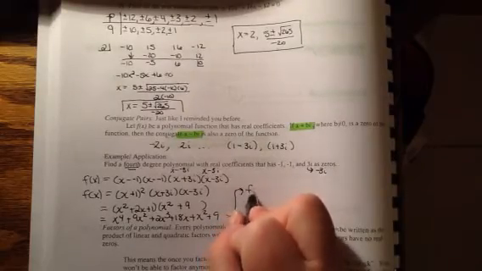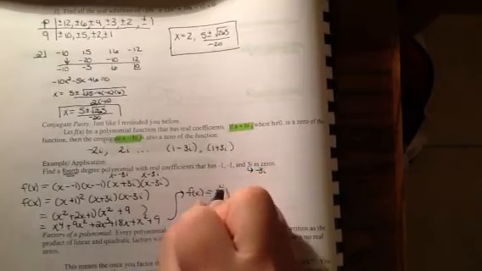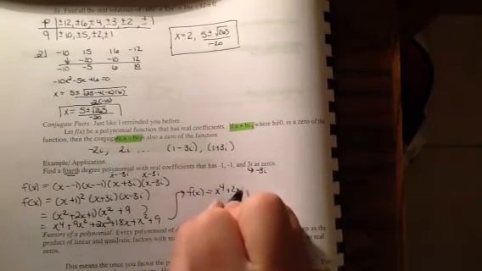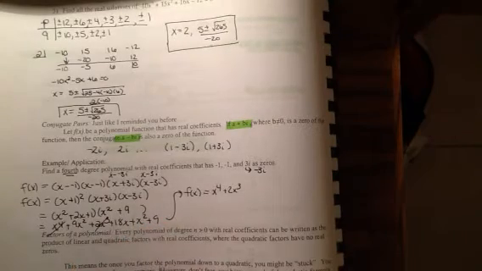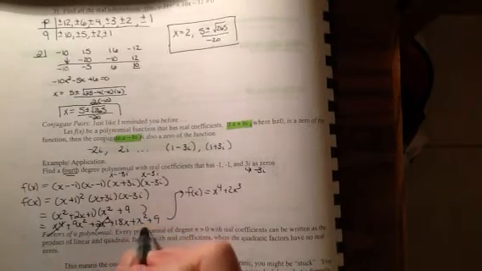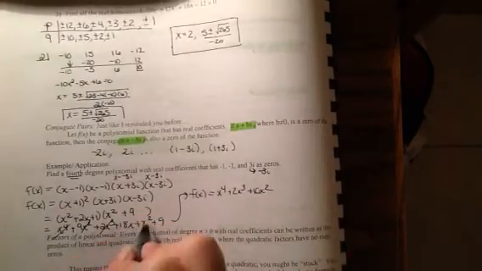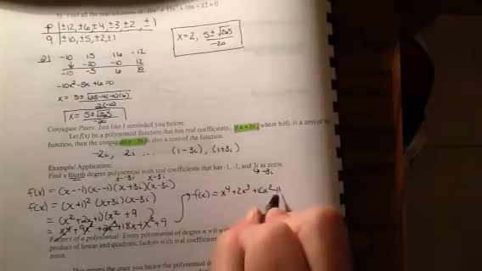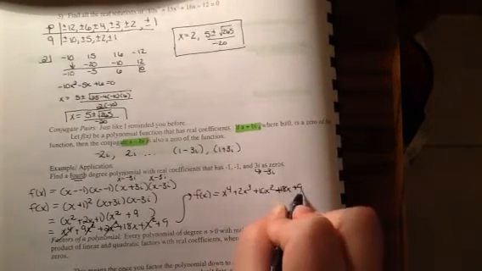And if we were to clean it up and write our final answer, f of x would equal x to the 4th plus 2x cubed, 9x squared here, and one more there makes 10x squared, plus 18x, and plus 9.